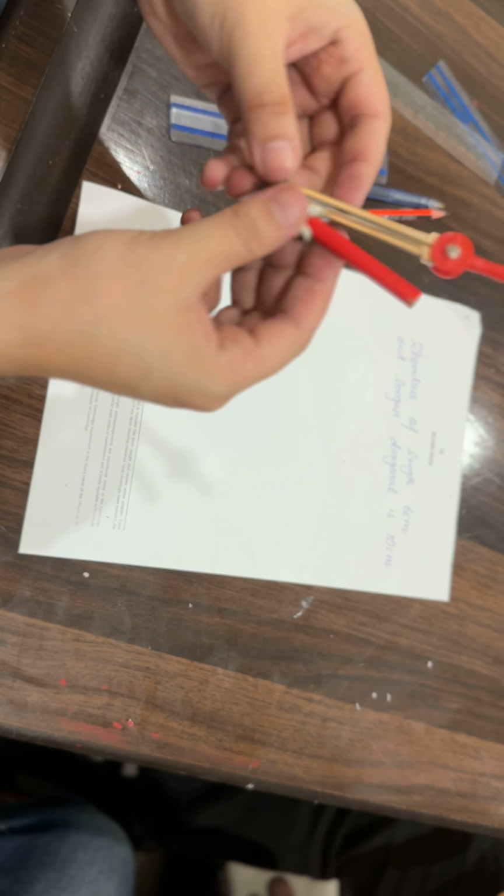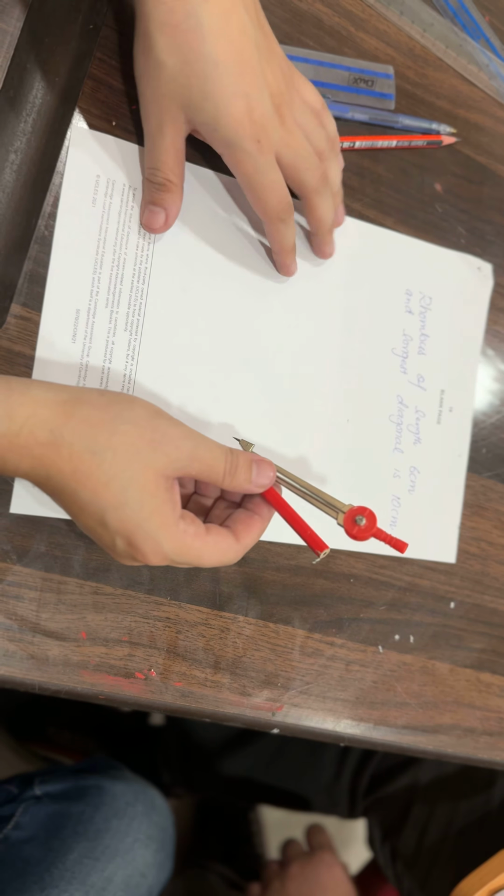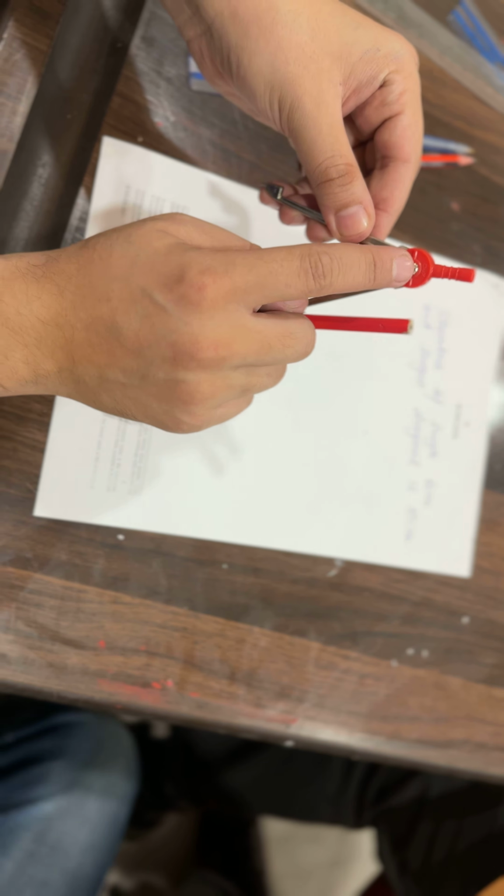But everybody listen to me very carefully. In order to construct any particular shape, first of all you have to fix your compass. So do tighten this screw before going to the examination.